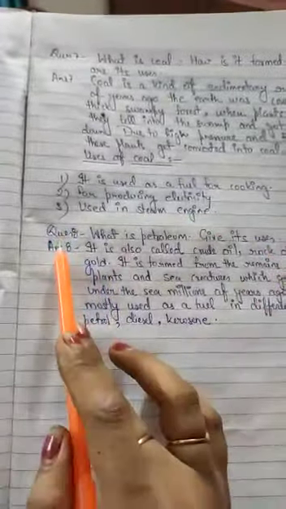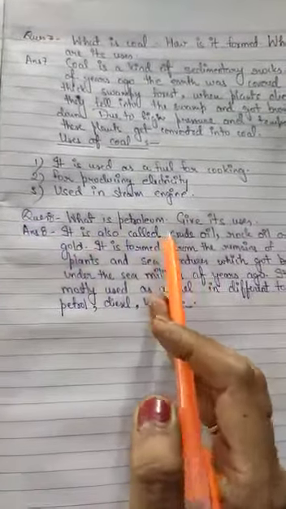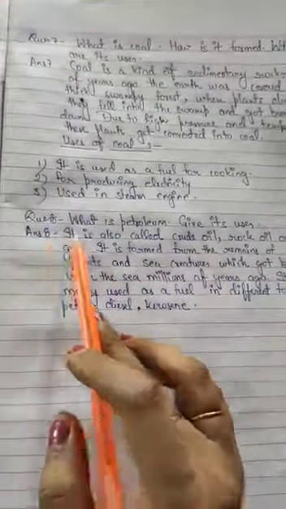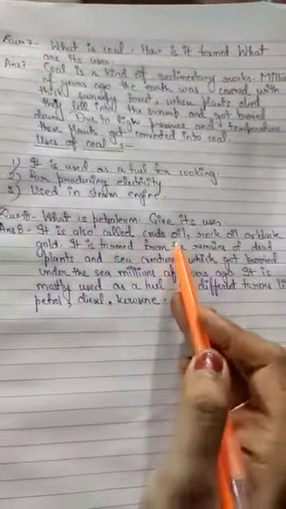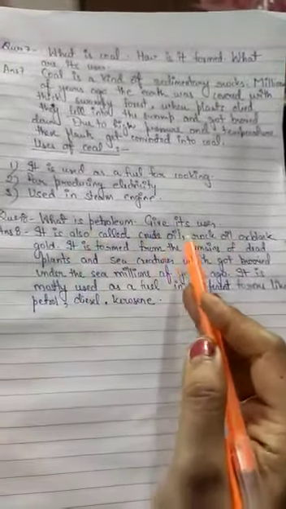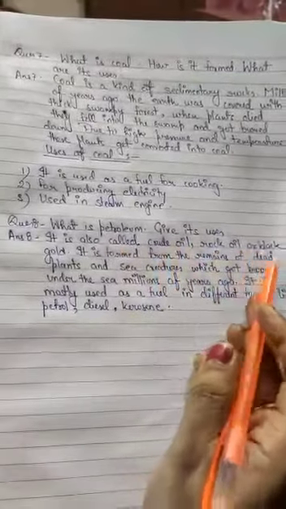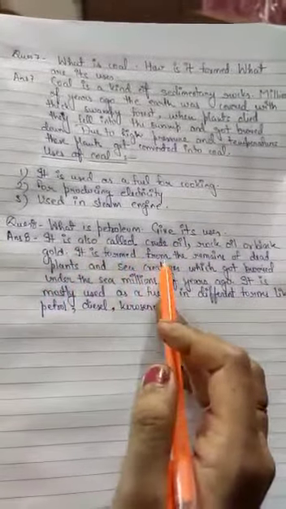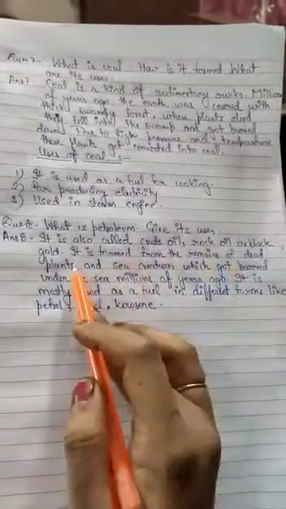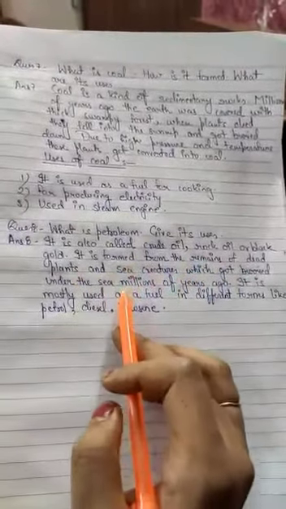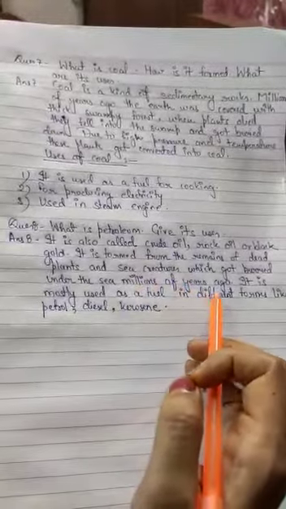Now question 8. What is petroleum? Give its uses. Answer. It is also called crude oil, rock oil or black gold, means these are the other names of petroleum. It is called crude oil, rock oil or black gold. It is formed from the remains of dead plants and sea creatures which got buried under the sea millions of years ago.